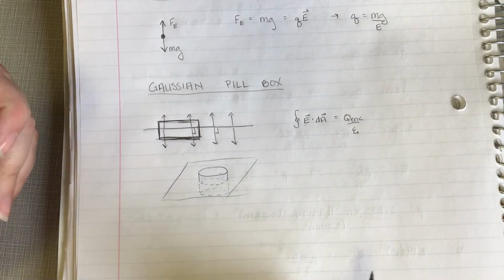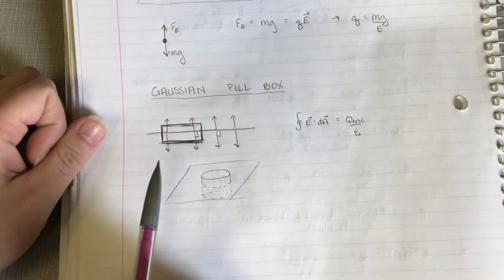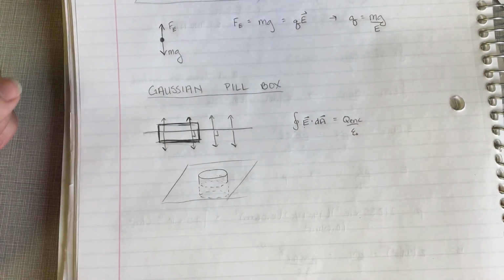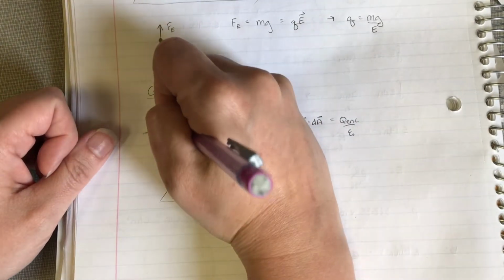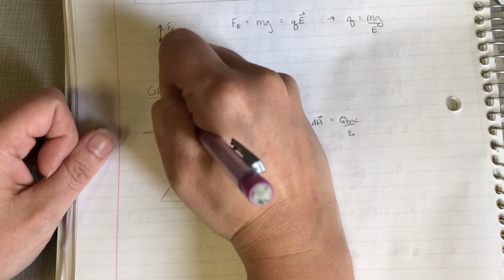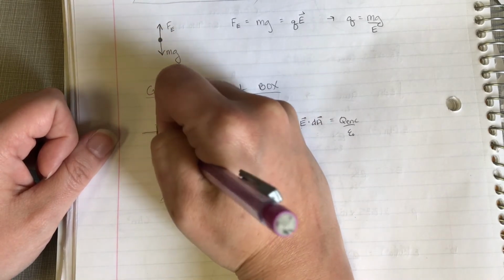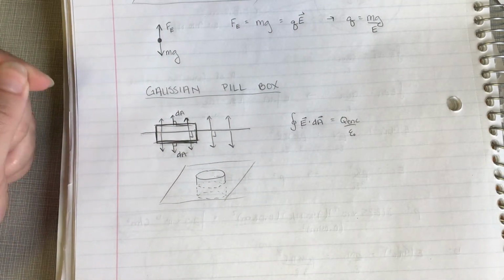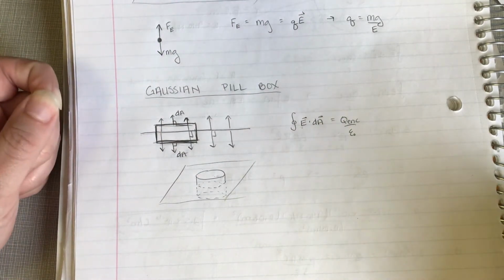That's it. So in my happy box, my electric field is coming out of my sheet like so. My dA for my caps is coming out parallel to the electric field.